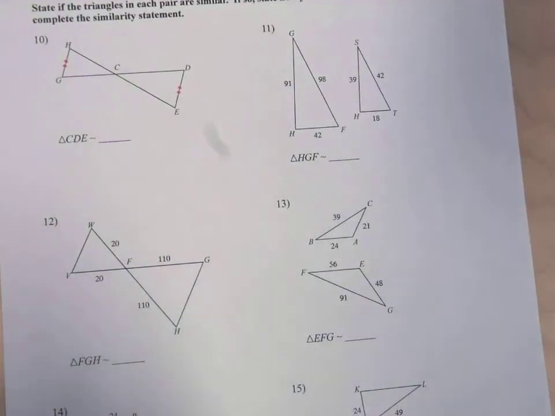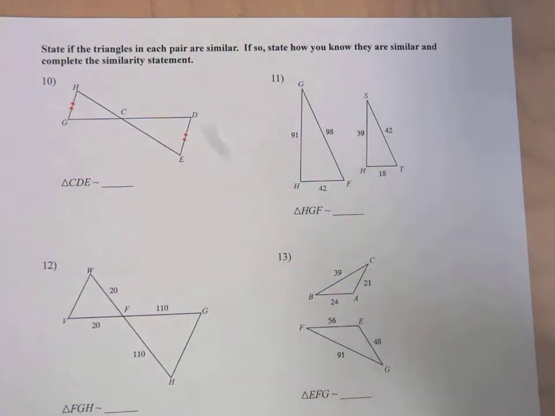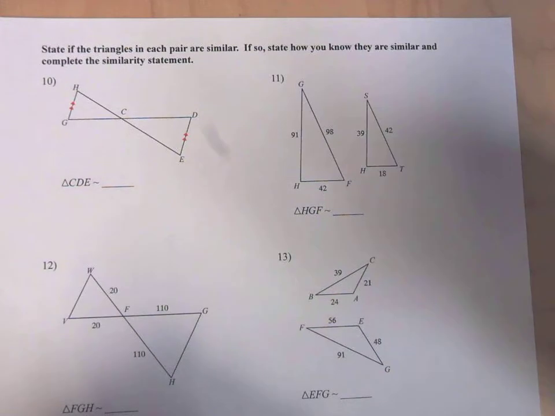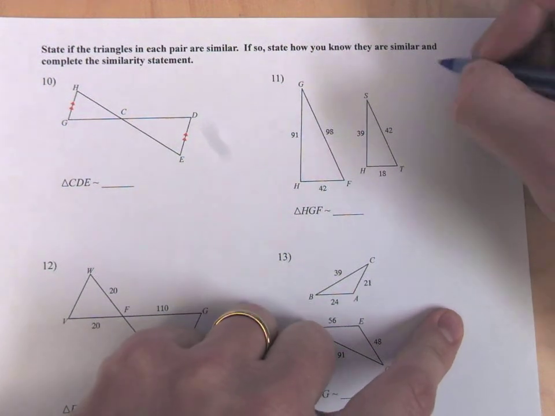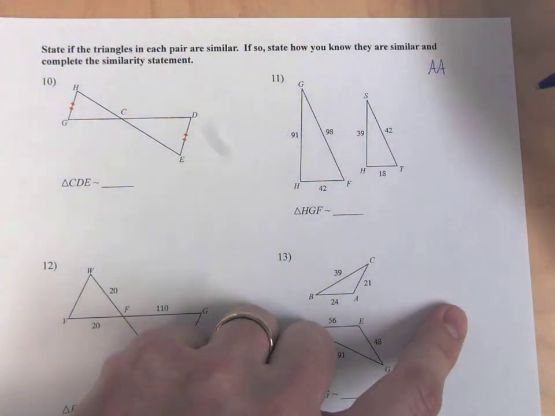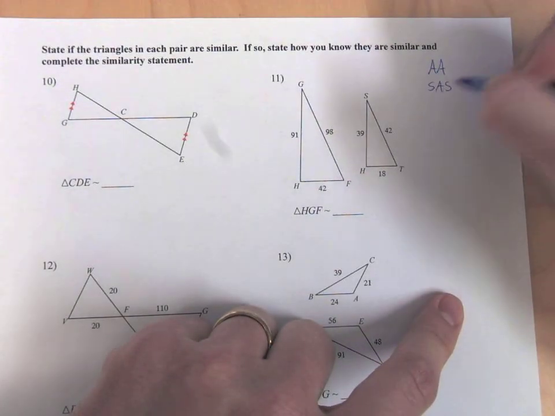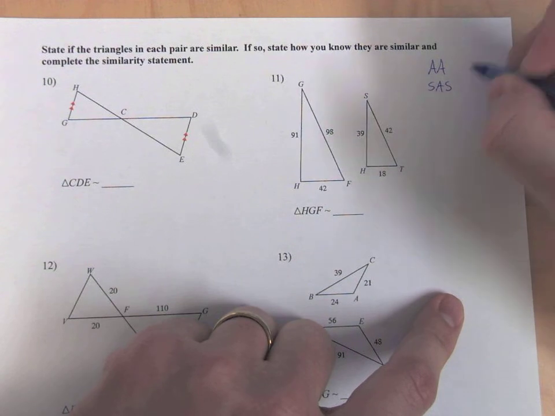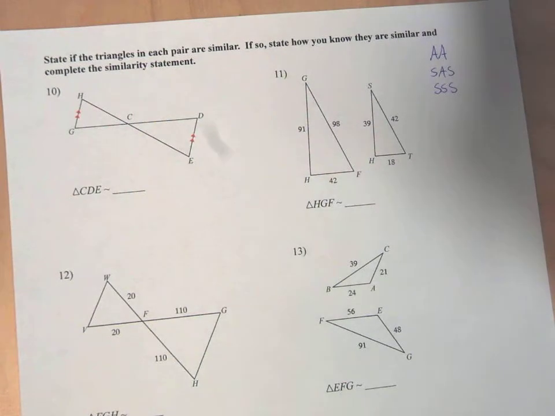Okay, on the back side, now this is your worksheet again. We want to determine if the triangles are congruent. Okay, not congruent, similar. I keep getting those words mixed up. So we're determining if they're similar. Now there's 3 options here, right? Angle angle: if 2 angles of one triangle are congruent to 2 angles of another triangle, the triangles are similar. Okay, we have SAS similarity, and then we have SSS similarity. Remember, sides are proportional here.